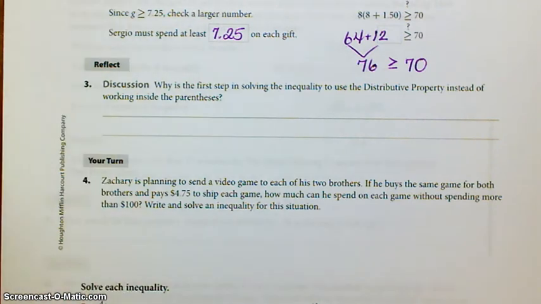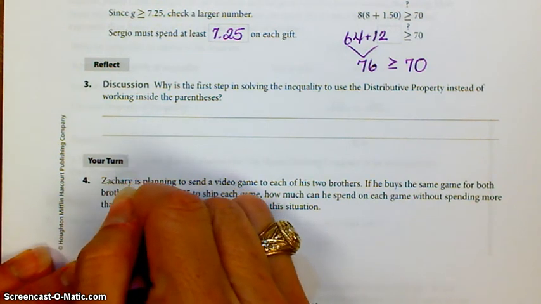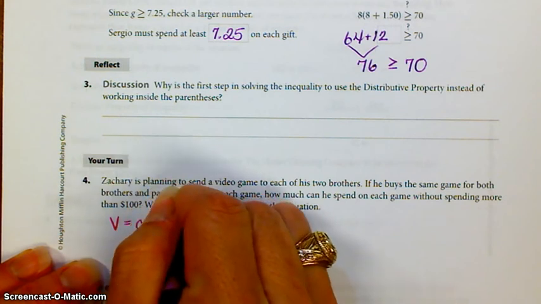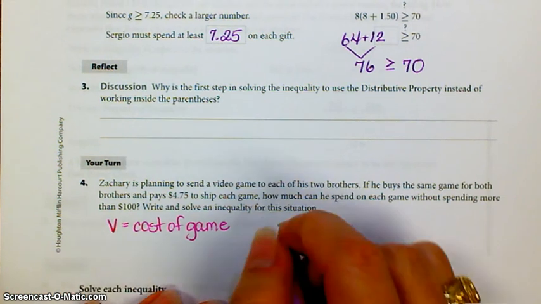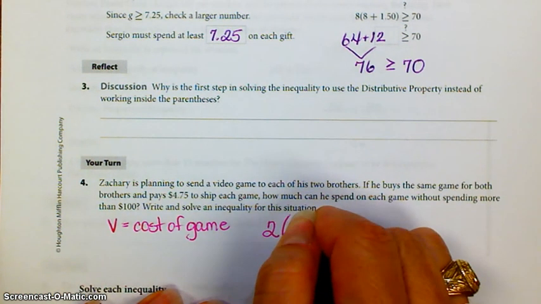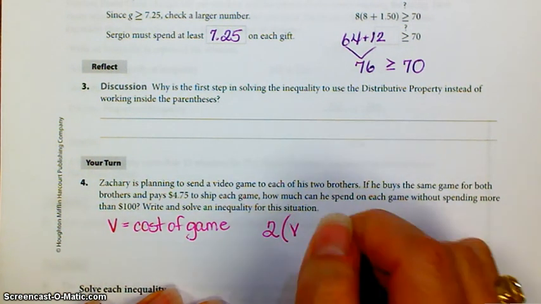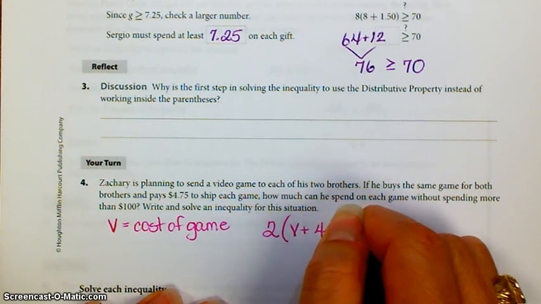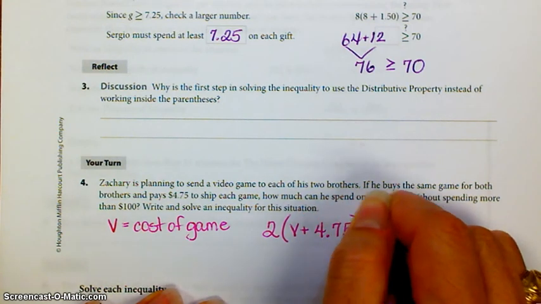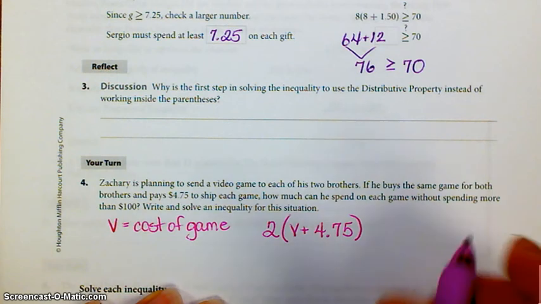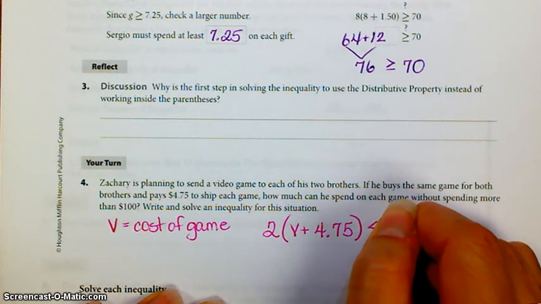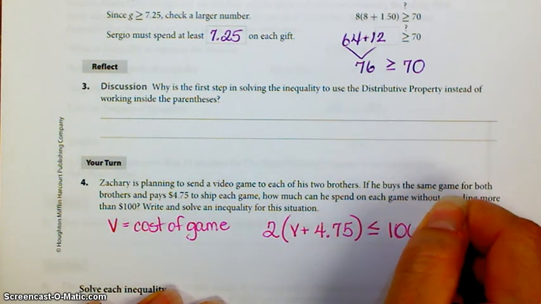All right, so first I'm going to use V for the cost of the video game. And he's got two brothers, so I'm thinking, all right, he's got two brothers. He's got to buy the video game for each brother and pay $4.75 to ship each of those games to his brothers. And he doesn't want to spend any more than $100. So this amount has got to stay less than or equal to $100.